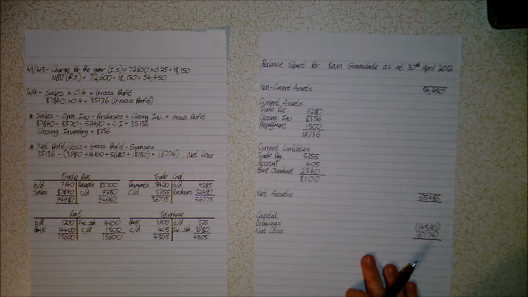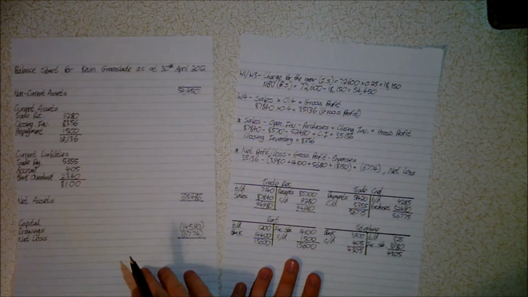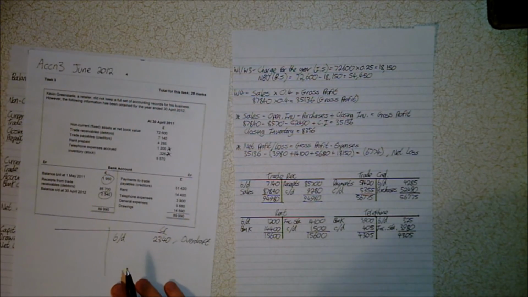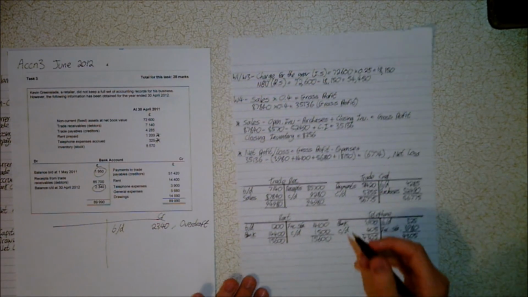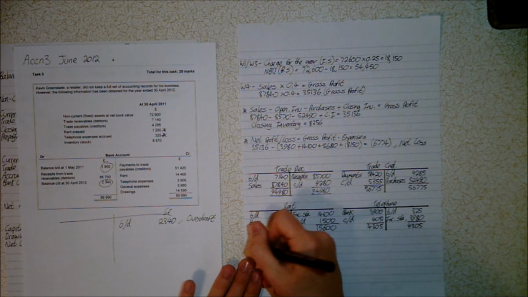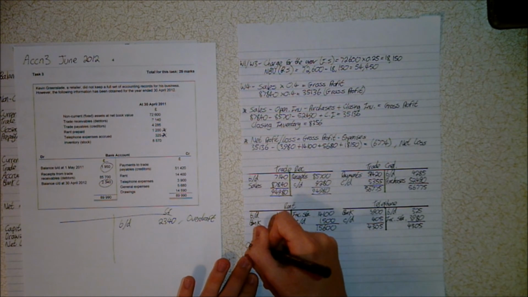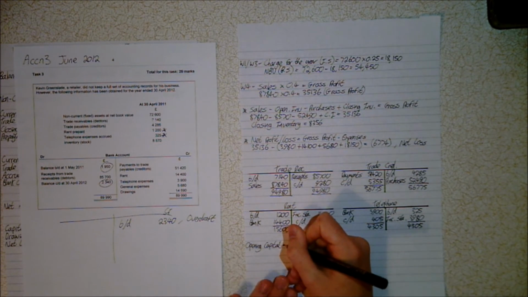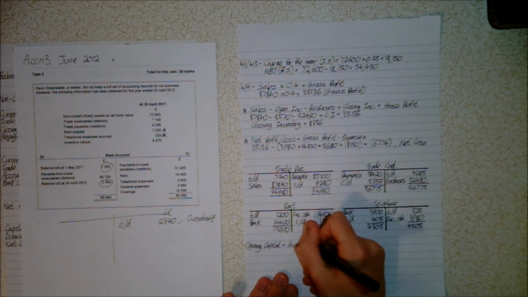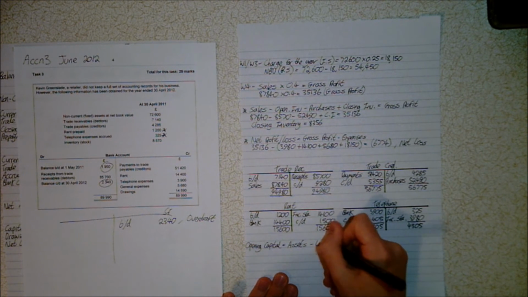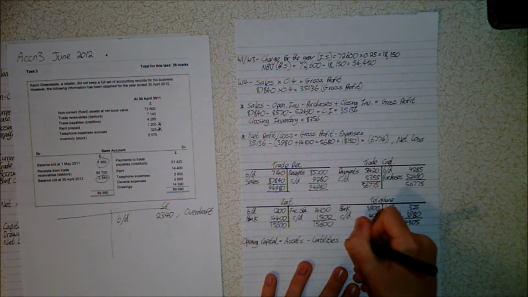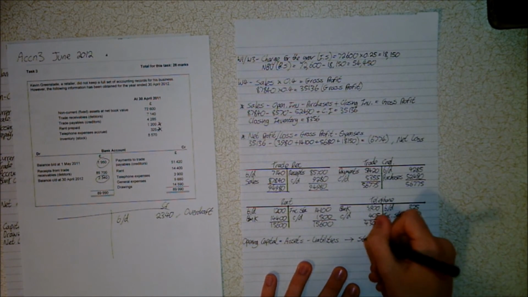One way to calculate the capital figure is to do the assets minus the liabilities at the start of the year. So I'll show you what I mean here. What we want is our opening capital. So this is equal to my assets minus my liabilities, and this is at the start of the year, mind you.